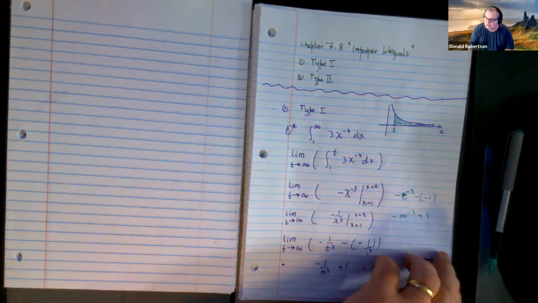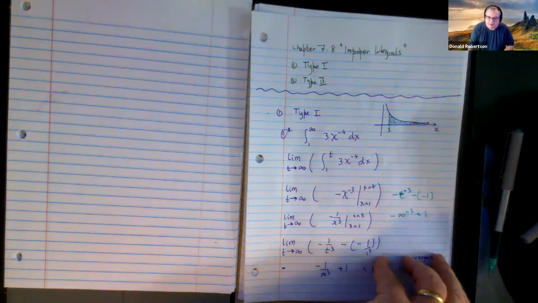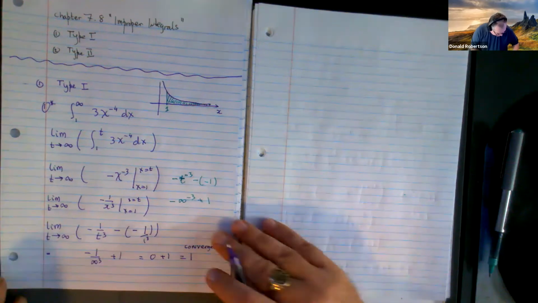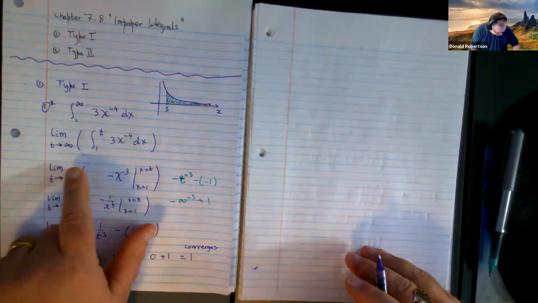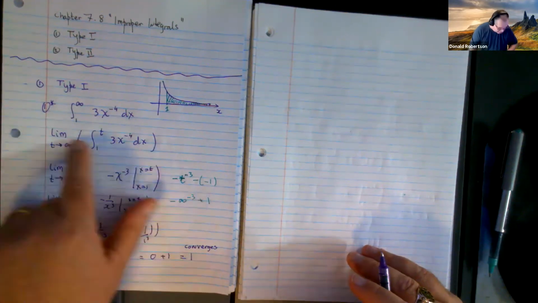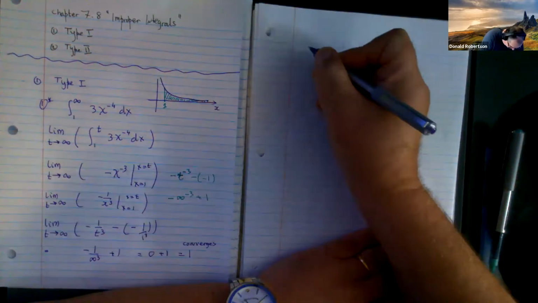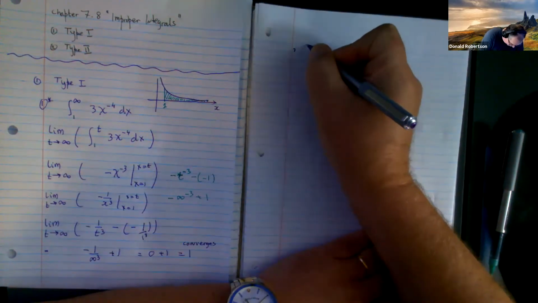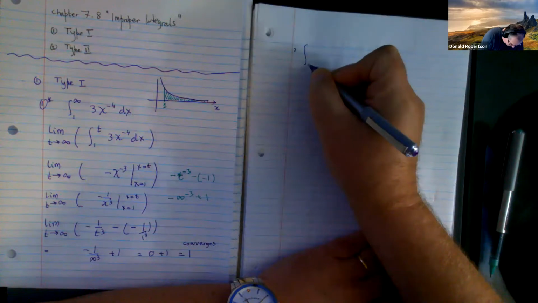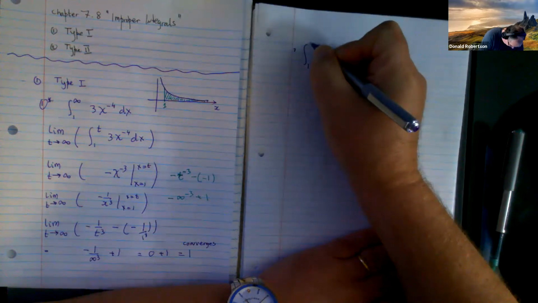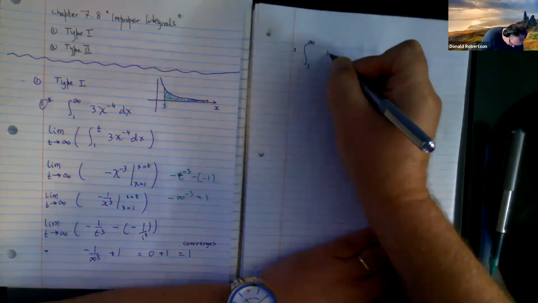Are we good? First one. Pretty much that's going to be the process for all of these. We're going to take the infinity and replace it by t and then make it a limit question. So let's try this fella. Let's do the integral from 1 to infinity again, and let's do 10 over x.